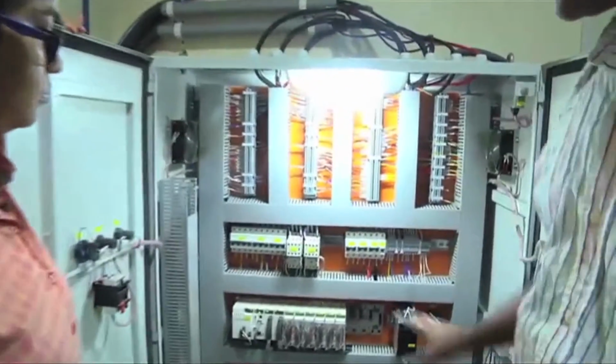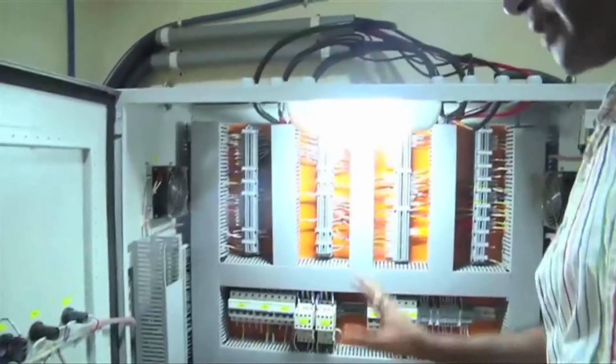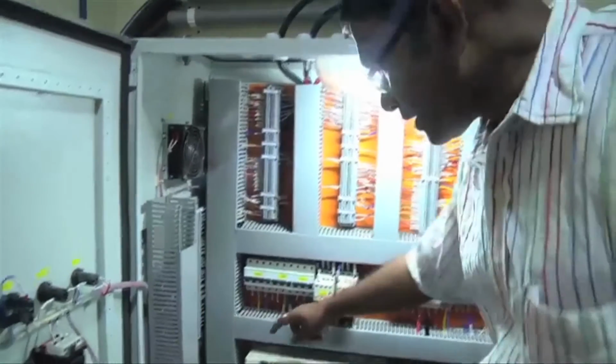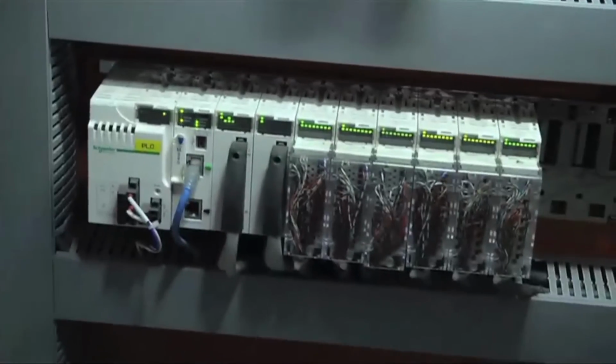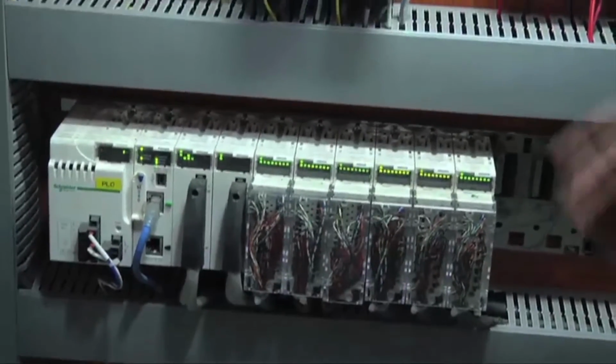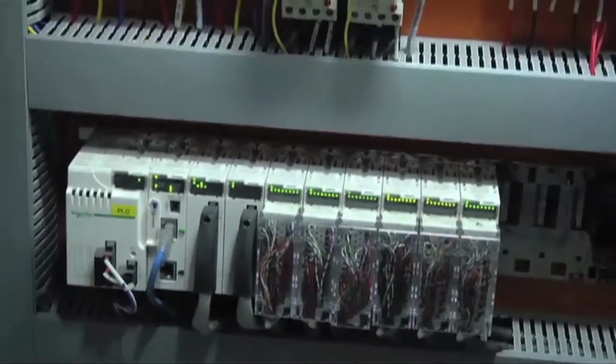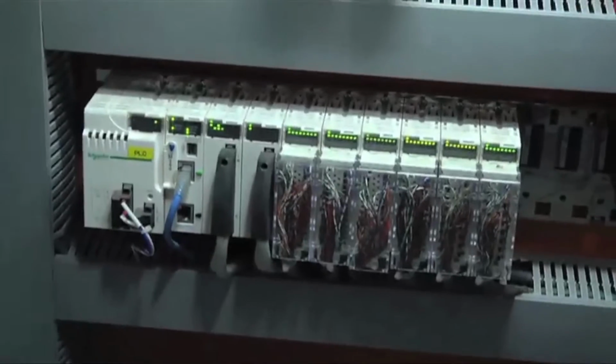So as you can see over here, there is a lot of electronics and so on. So this is the main thing, the PLC controller. This is the main PLC controller. And Dina, can I now request you to explain the different other functionalities that we have over here?